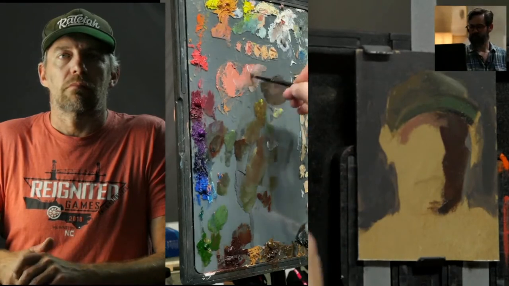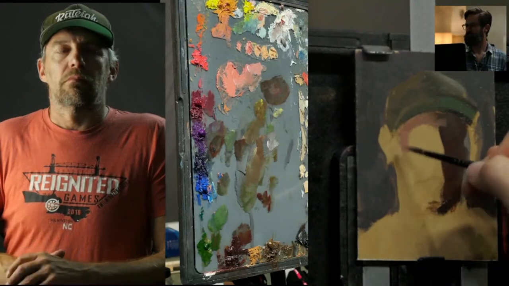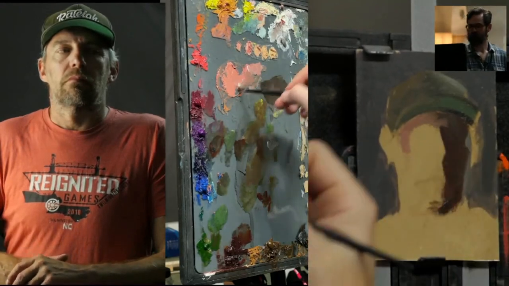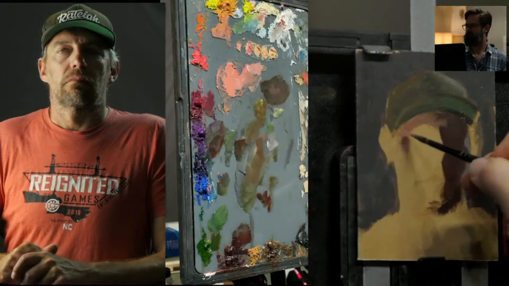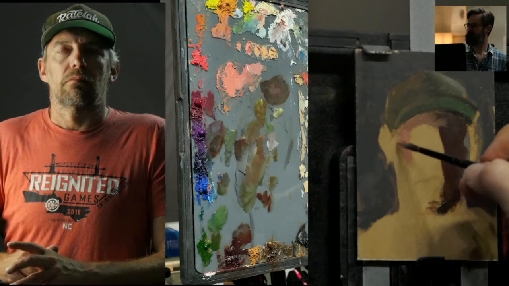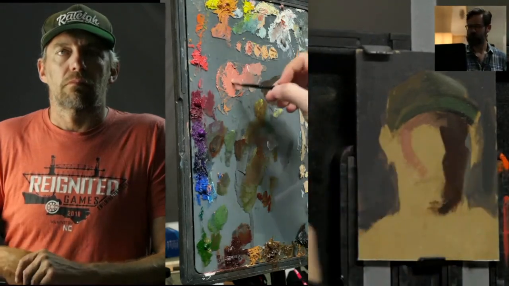I'd be curious to know, I don't know if Scott would be willing to answer this, but whether it's a portrait or a figure, how does that differentiate the sale? Are they more likely to purchase it if it was a portrait, or are they more likely to purchase it if it was considered a figurative piece?